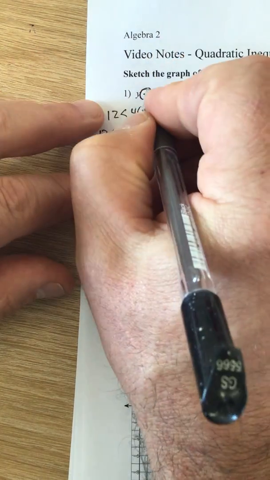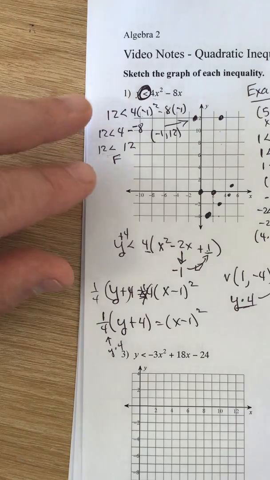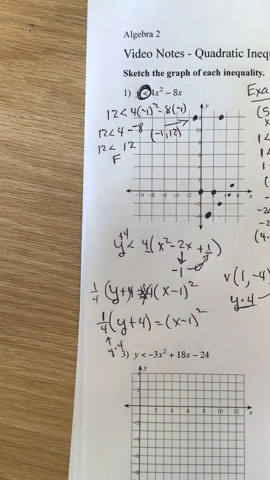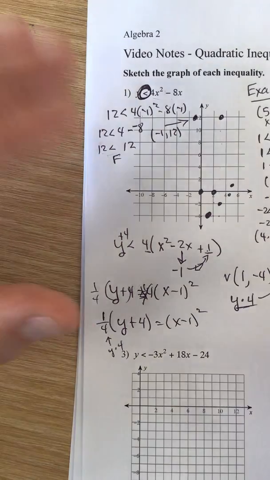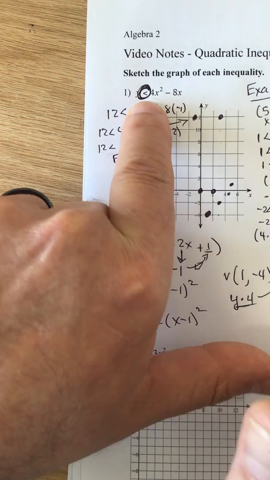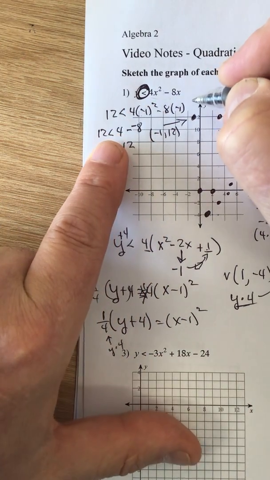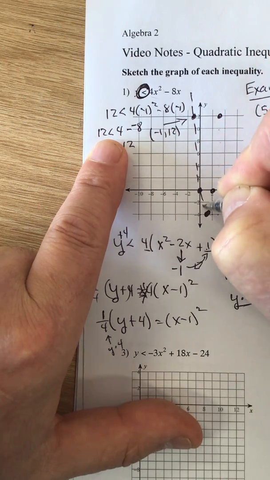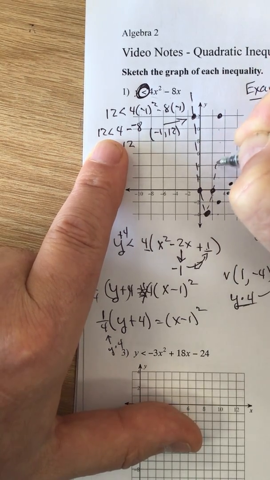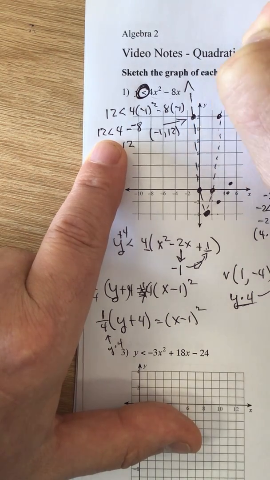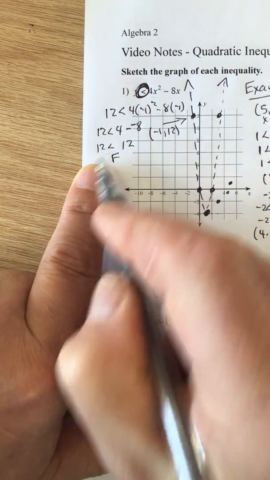So when this symbol occurs, that means we want to go ahead and graph it. It's like the border between Malaysia and Thailand. It's the border. One side is in, one side is out. But the border itself makes it false. So in order to show that the border itself makes it false, we make it a dashed line. The dashed line means these dots right along the parabola do not count. They make it exactly even, and it doesn't want even.